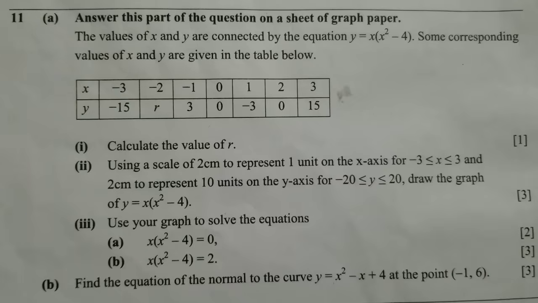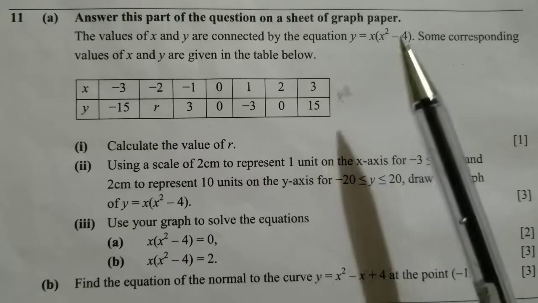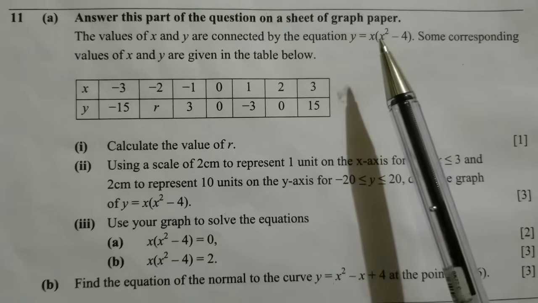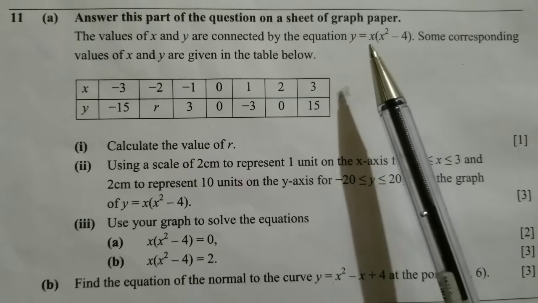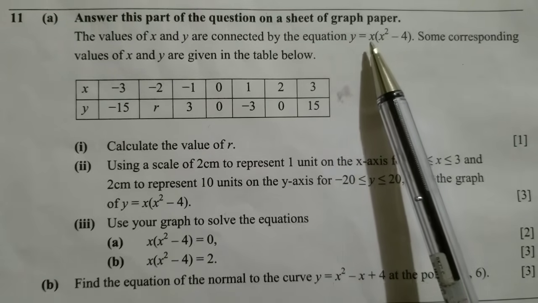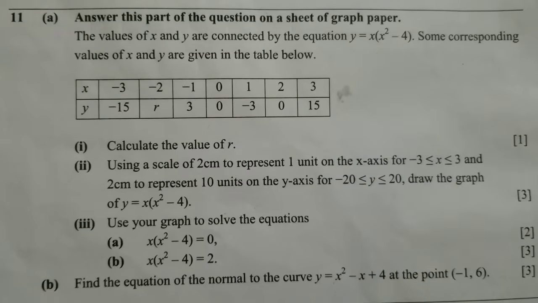Okay, so this is question 11, and the question is on cubic function. We know that a cubic function must have a power 3 as its highest degree. If you can see nicely, this is x, and the brackets here mean multiplication. So if you say x times x times x, you definitely get a power 3, which would just be x power 3.